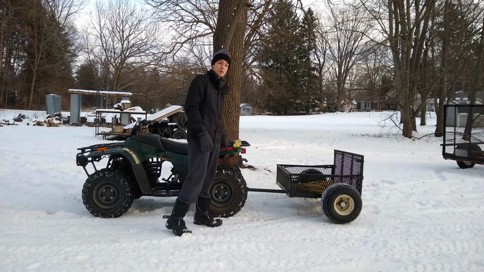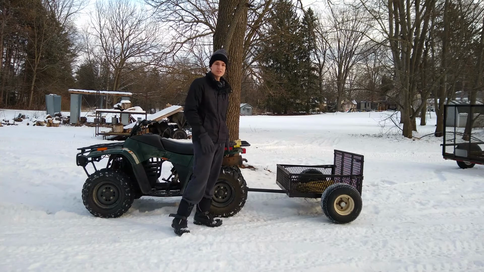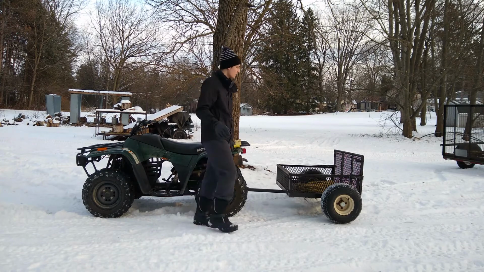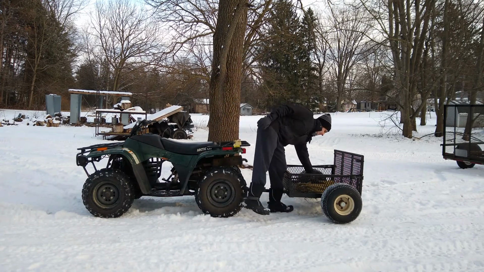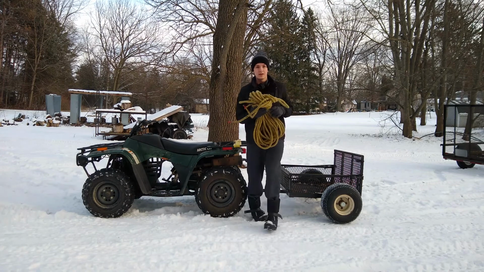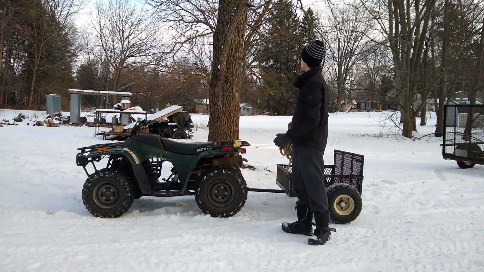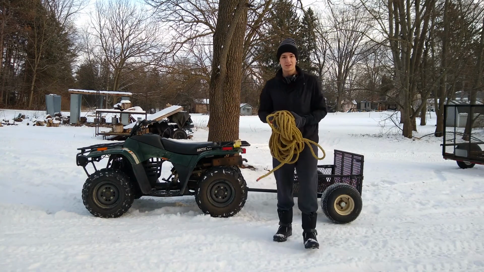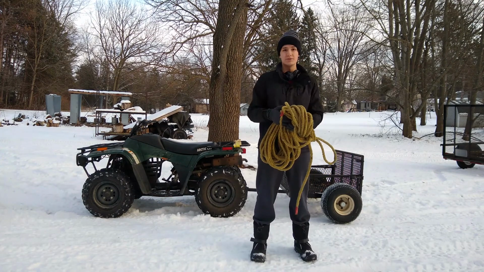While this ATV pulls the trailer, its speed always stays the same because it's directly attached and directly pulled along with it, especially when it's going in a straight line. But what if I take a rope, attach it to the ATV, to the trailer, and throw it over a branch? How will the trailer then move?